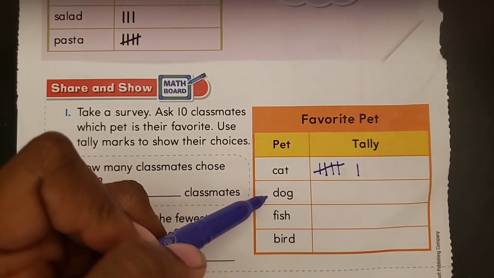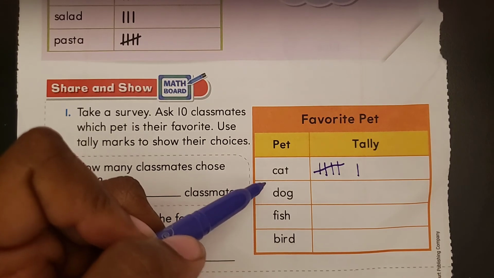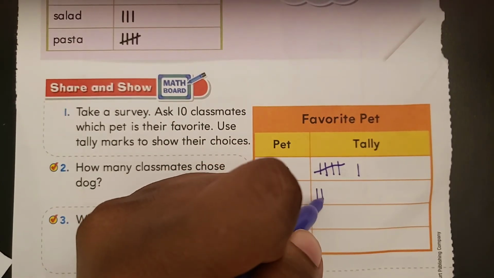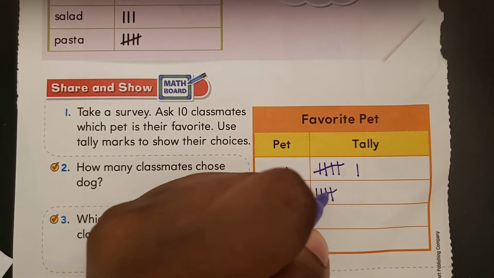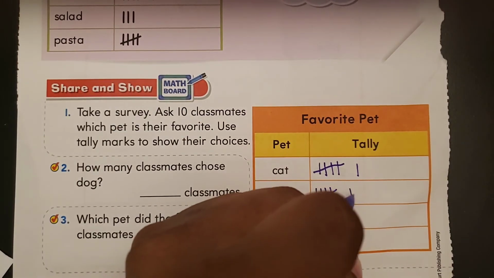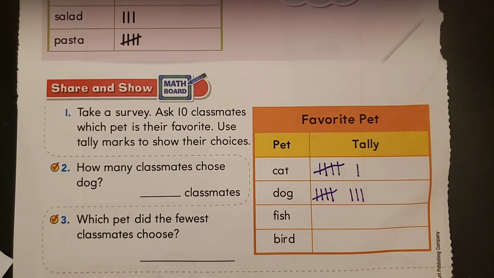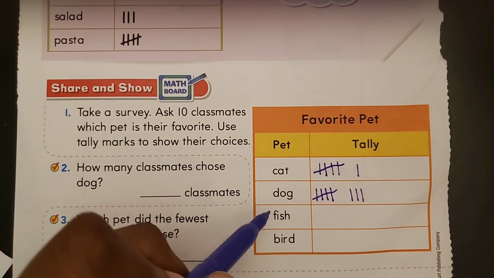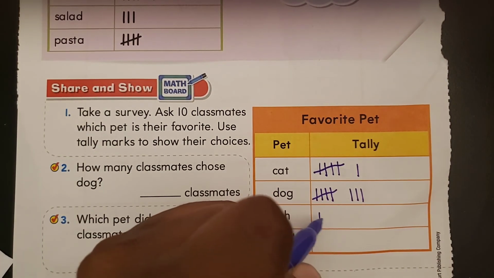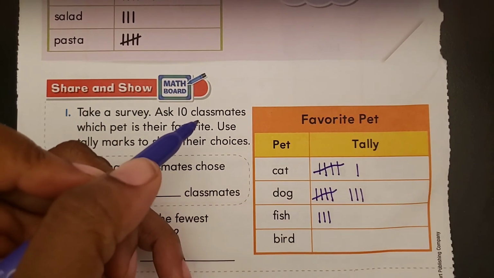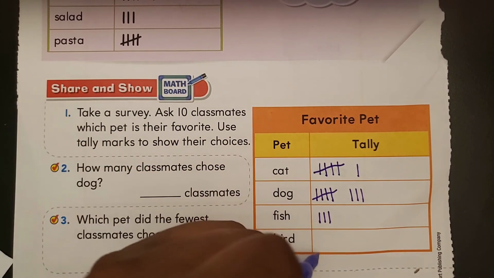Dogs, well, I know there are a lot of dog lovers, so we'll say 8. 1, 2, 3, 4. Remember, cross it here. 5, 6, 7, 8. You don't want to just draw 8 tallies across. You want to cross it at the 5th one. Fish, we'll go with 3 people with fish. And we will go with 4 for birds.